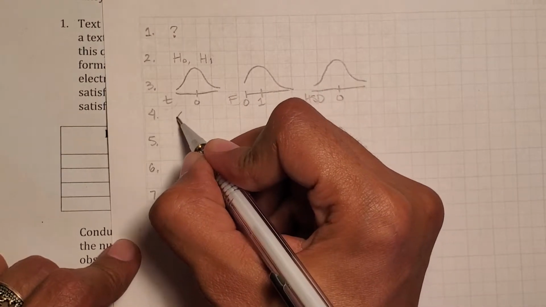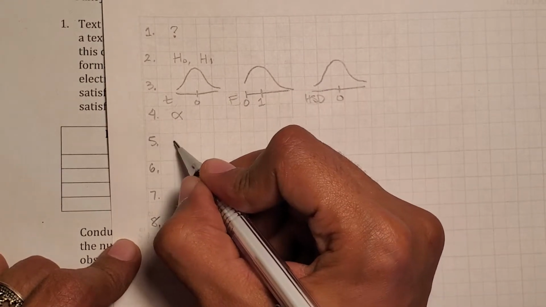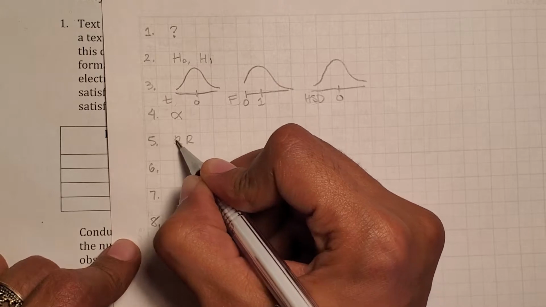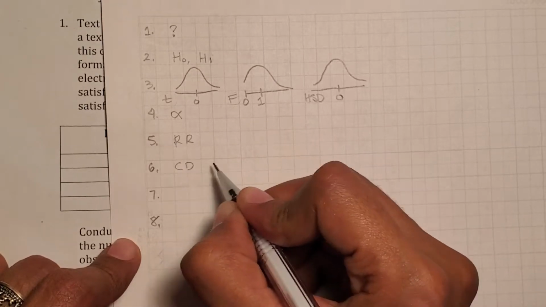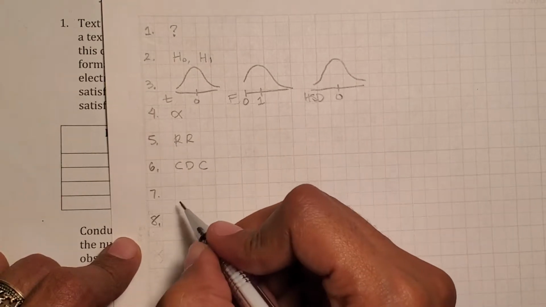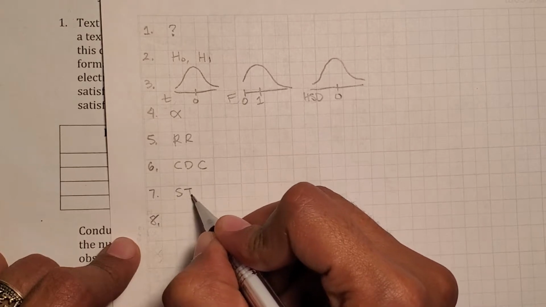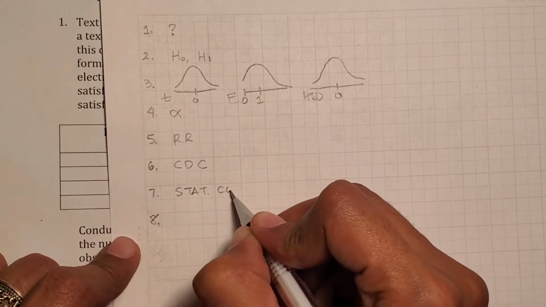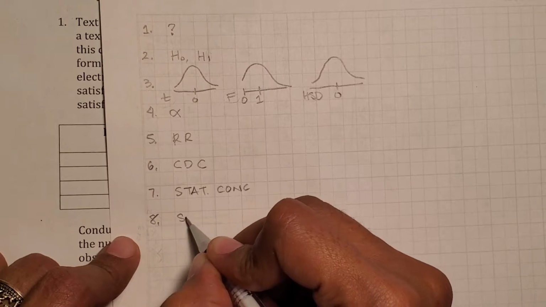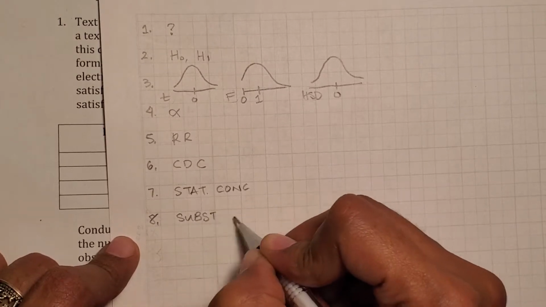Fourth step is our alpha value. Fifth, rejection region. Collect data and calculate. Then our statistical conclusion. And finally, our substantive conclusion.